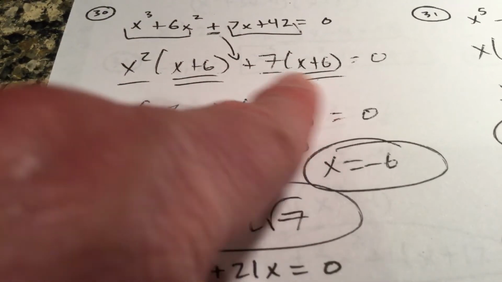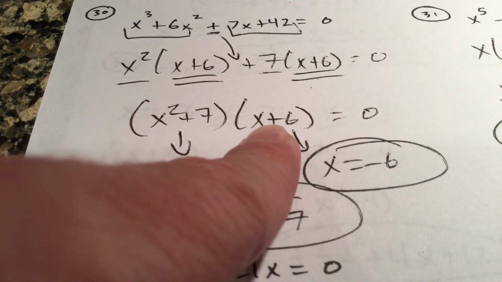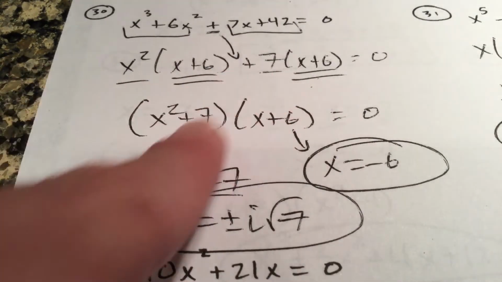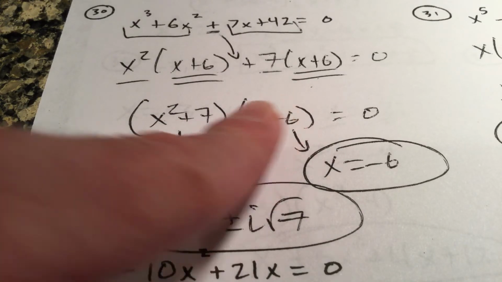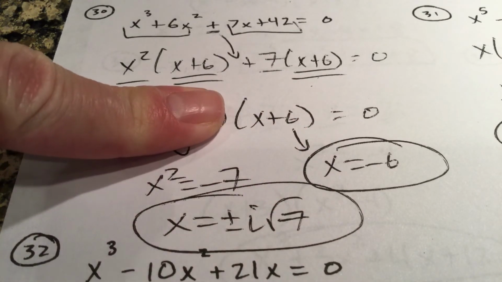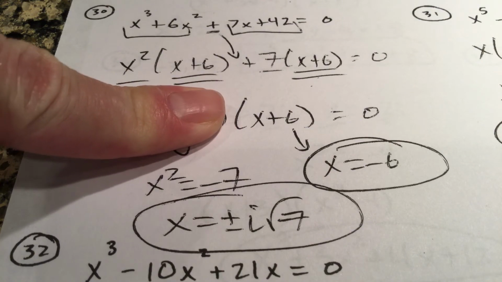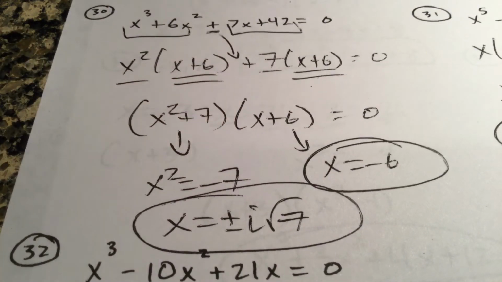Notice how those parentheses are the same. So x plus 6 goes in one parenthesis. Those outsiders, x squared plus 7, go together. x squared plus 7 equals 0. x plus 6 equals 0. That's how you get your two answers.